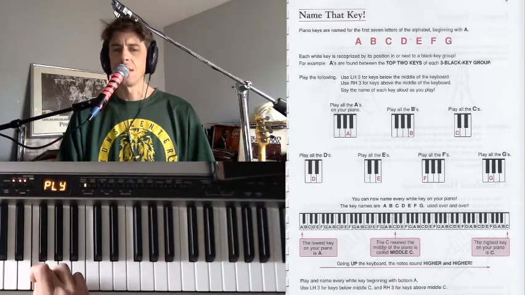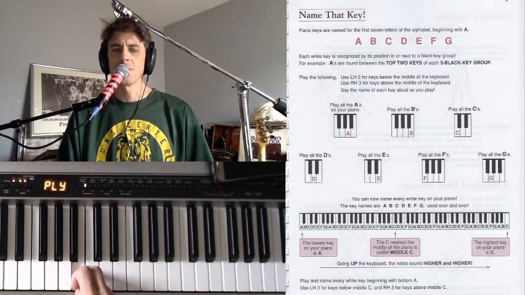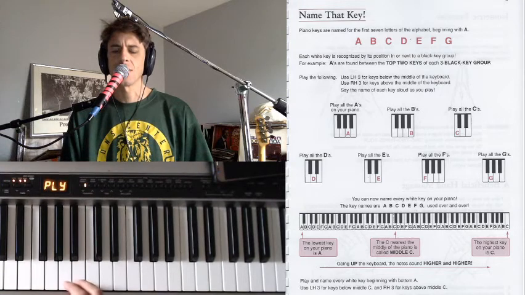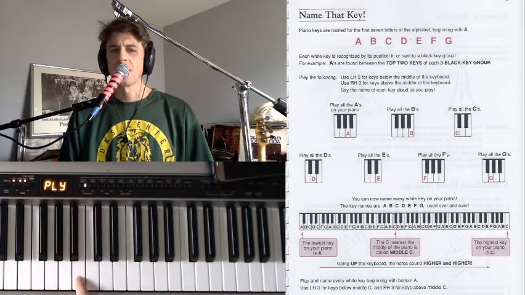Okay, so we have F, G, A. Leaves one more note for us here. I bet you can guess that it's the note B. So if we find the set of 3, the white key directly to the right, immediately to the right, the upstairs neighbor is the note B. B natural.